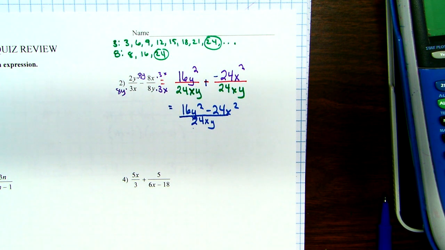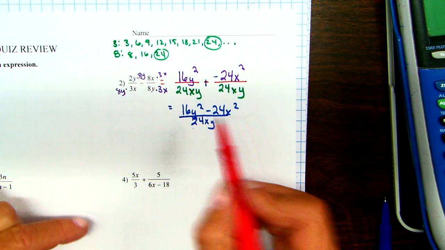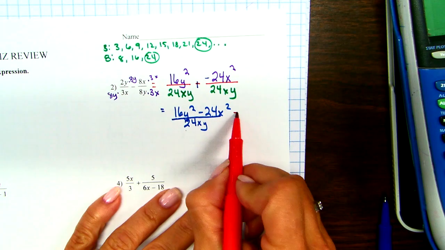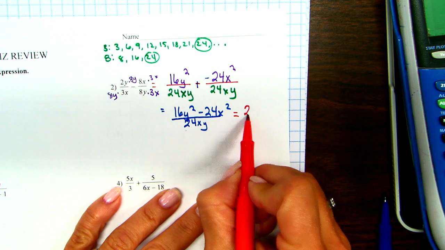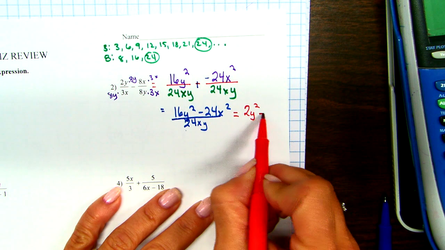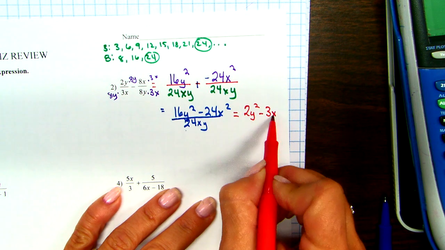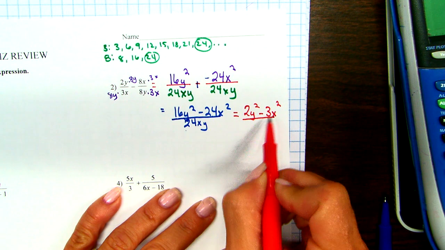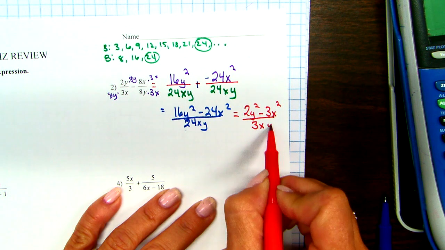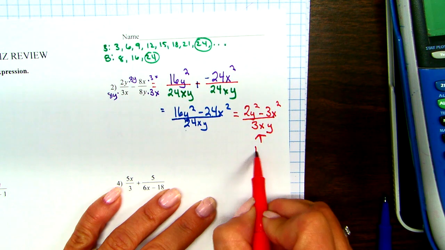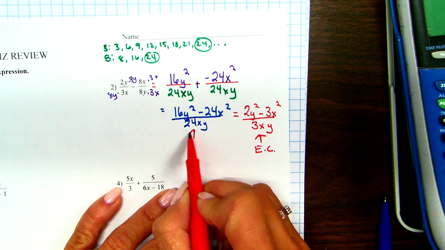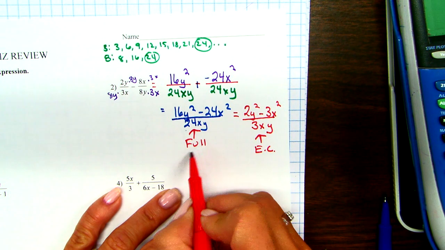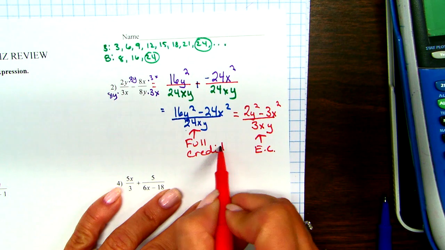They have a 4 in common, but we want the biggest number. So if I divide all those numbers by 8, I would get 2y squared minus 3x squared over 3xy. So this would be extra credit. This would just be regular full credit. Okay?